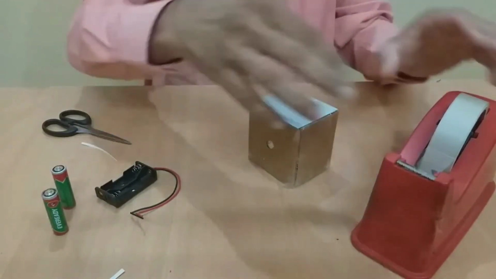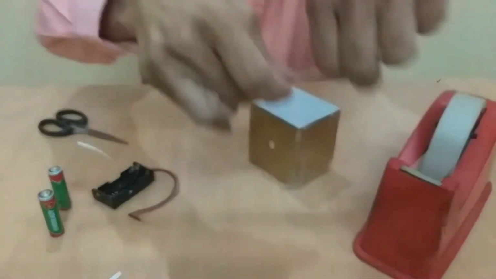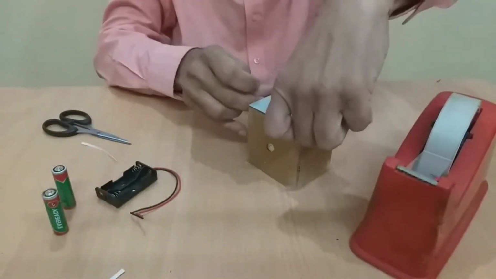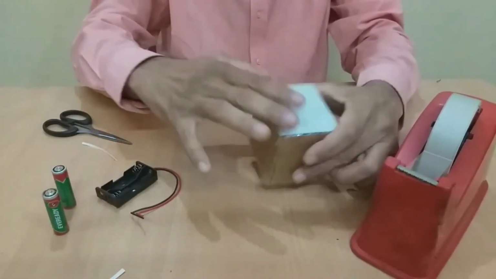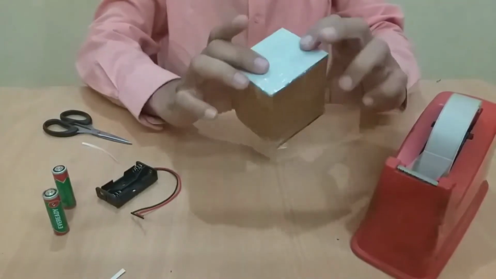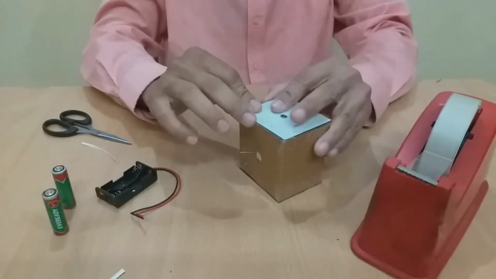So you are applying sellotape in a way that no gaps remain. So you have done enough now. I think this should be adequate. So this is placed, two mirrors facing inside. So the box looks like this. Avoid gaps.